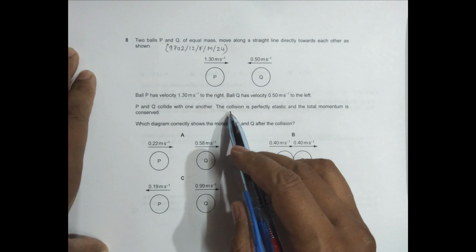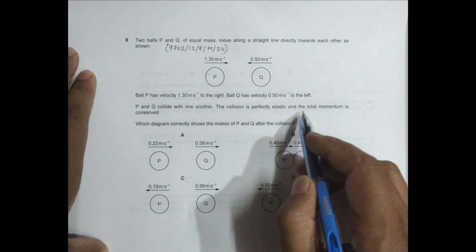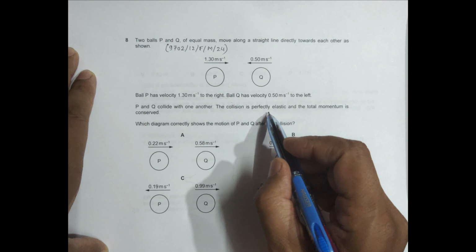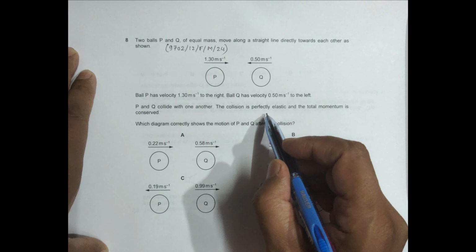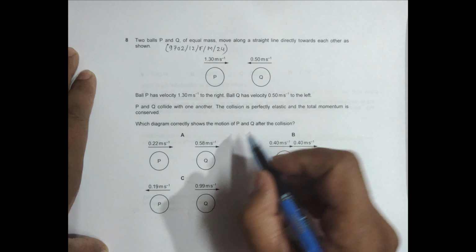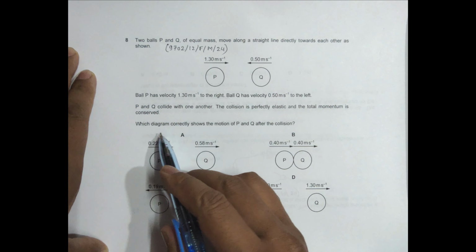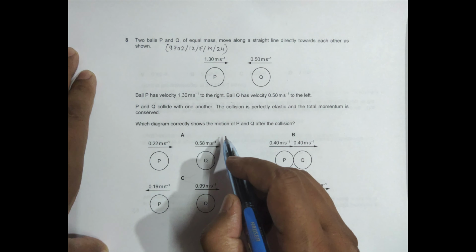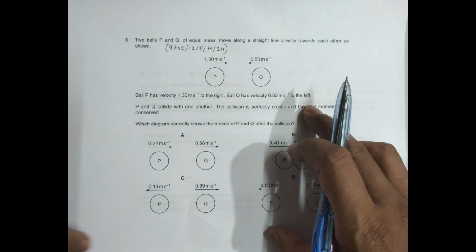P and Q collide with one another. The collision is perfectly elastic and the total momentum is conserved. Yes, it has to. Elastic is something imposed by us, but momentum conservation is a natural law for any type of collision. Which diagram correctly shows the motion of P and Q after the collision? So we need to find which diagram shows the motion of P and Q after the collision.